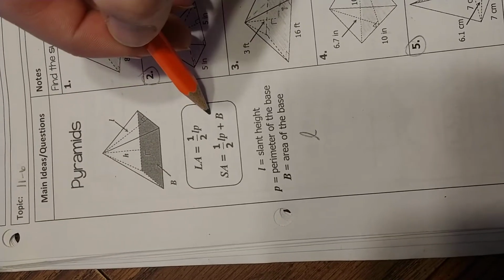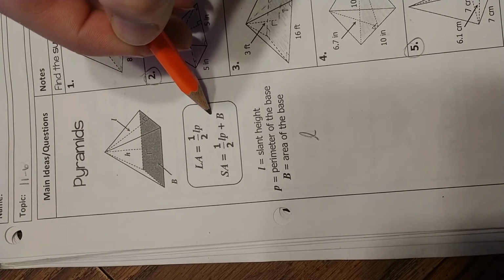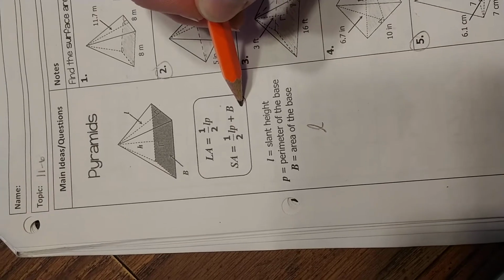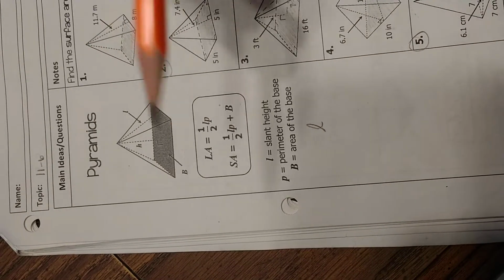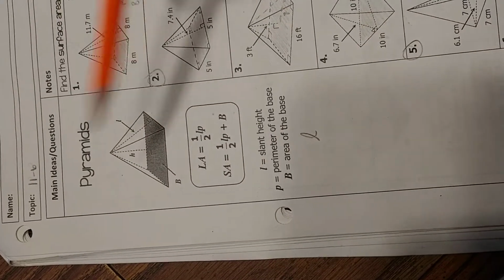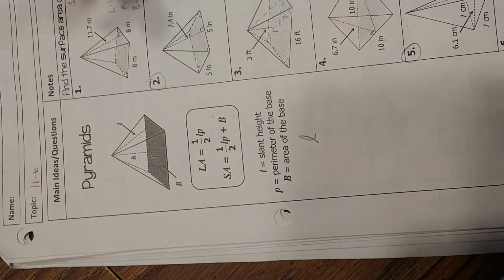Your surface area, very similar to the formulas we followed yesterday, is lateral area plus the area of the base. The reason it's not 2B like it was yesterday with prisms and cylinders is that those have two bases. Pyramids only have one base.